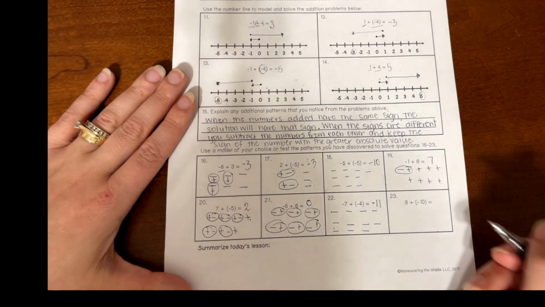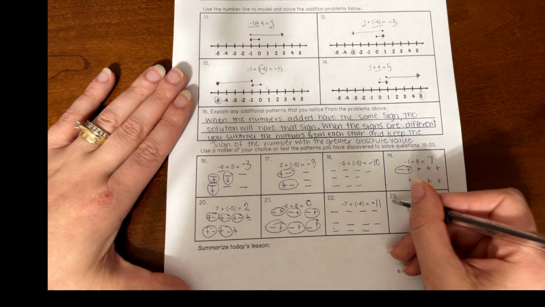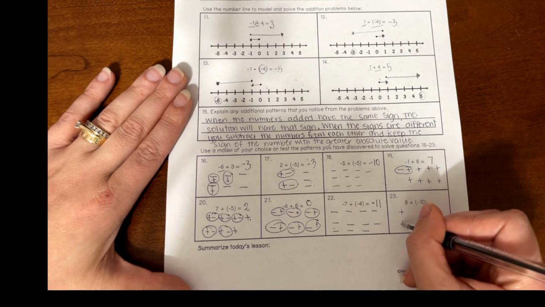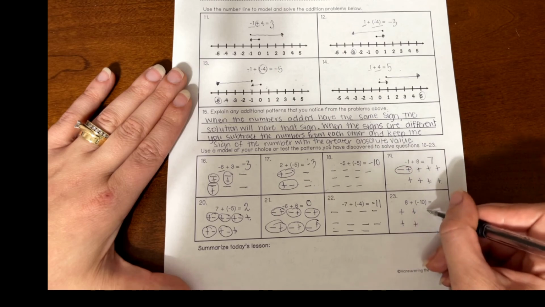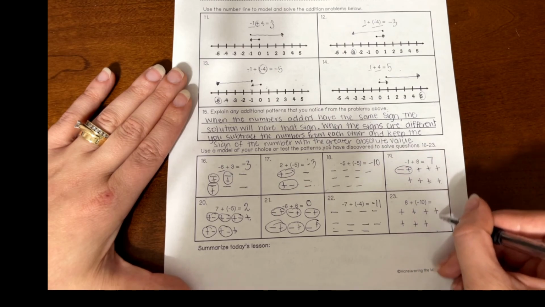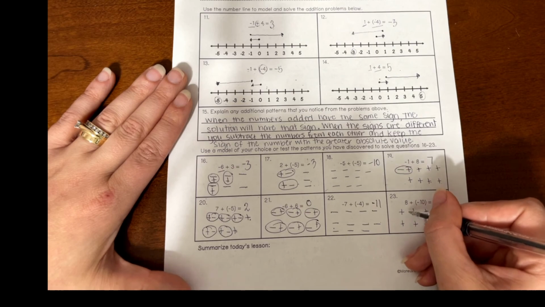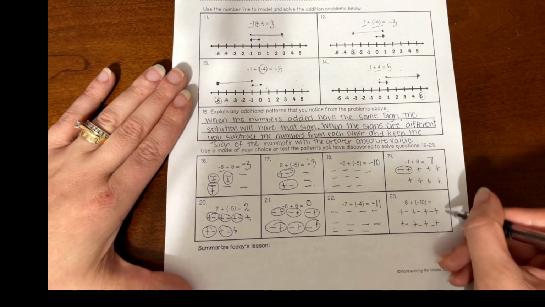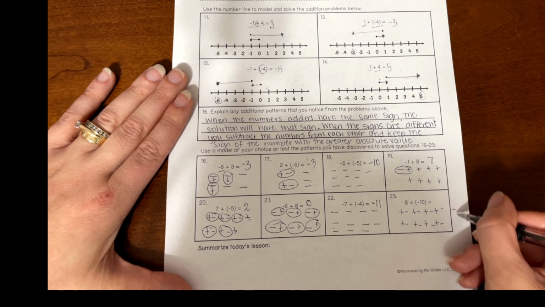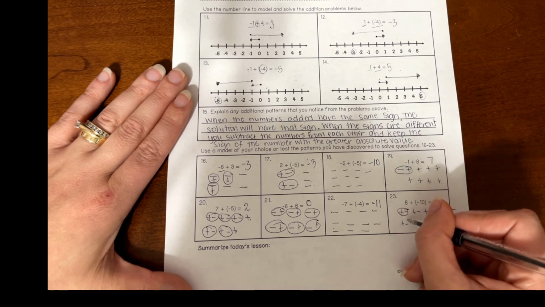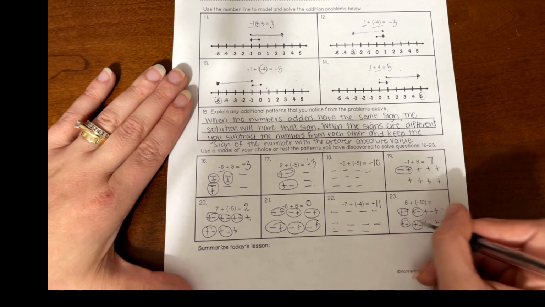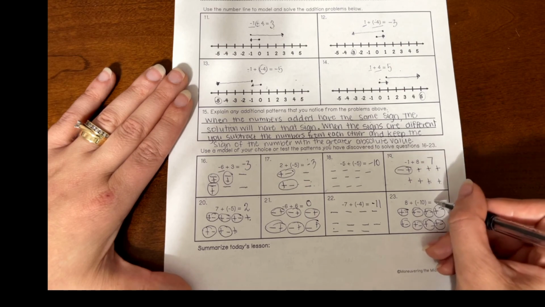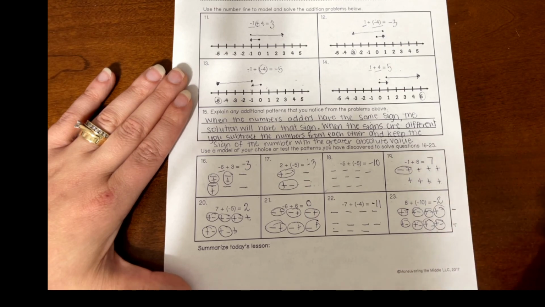Now let's check our last one before you go start your homework. Number 23 says 8 plus negative 10. I start by drawing 8 positive signs. And now I'm going to pair up 10 negatives. 1, 2, 3, 4, 5, 6, 7, 8, 9, 10. Circle my 0 pairs. And what I notice is that I have negative 2 left over.